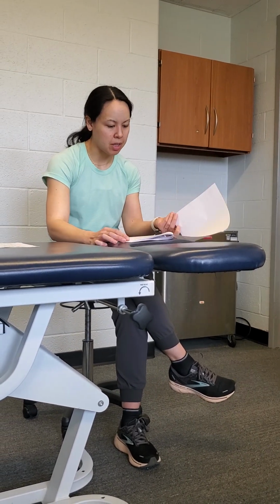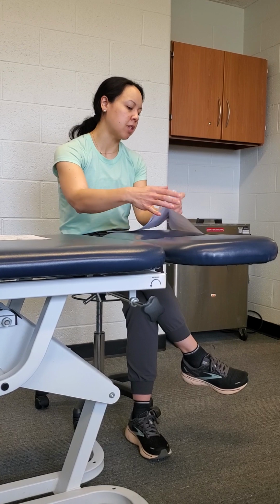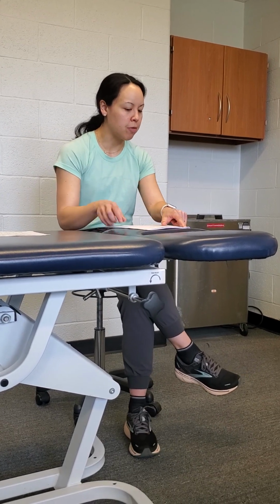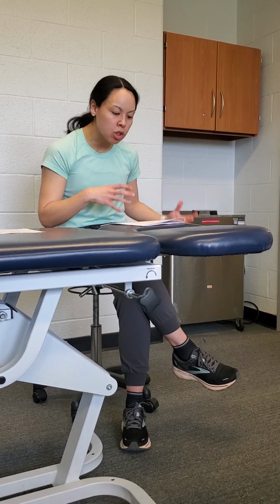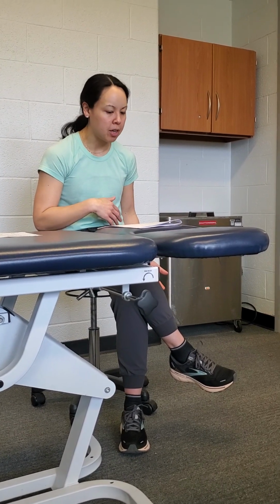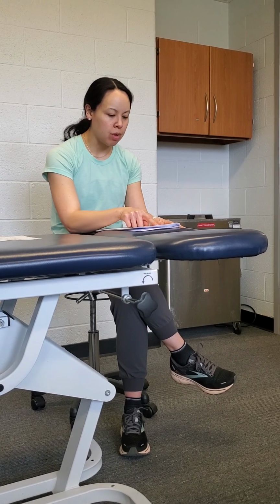Exactly. And actually, this brings up the next section, which is doing BFR in combination with neuromuscular e-stim. So you can certainly pair them together, and the studies have shown that.